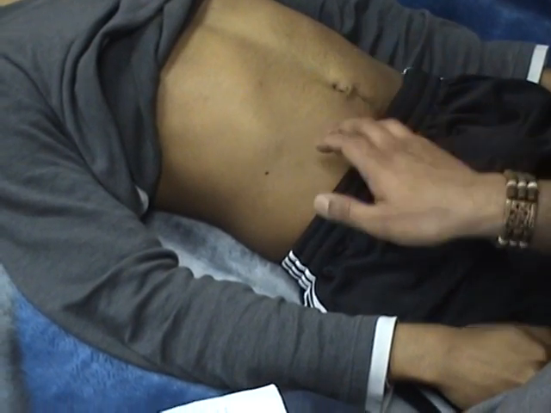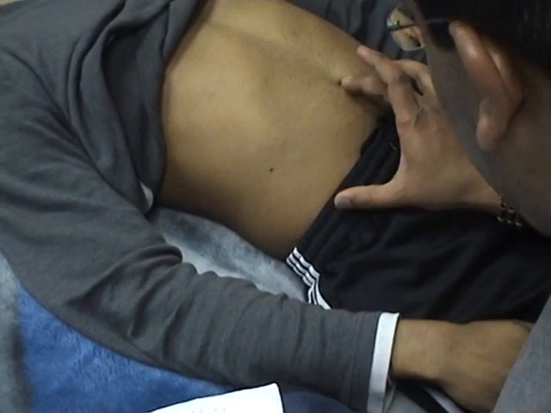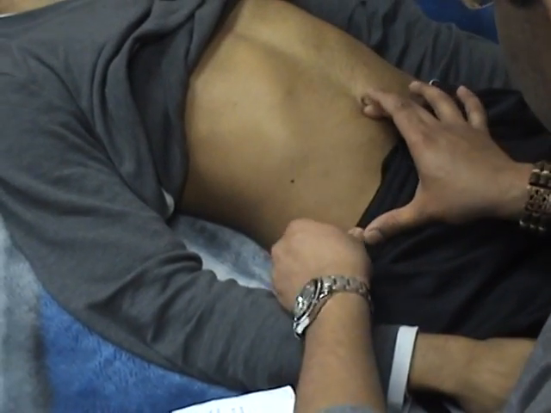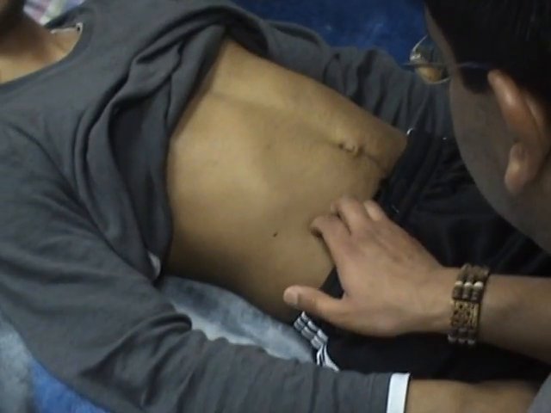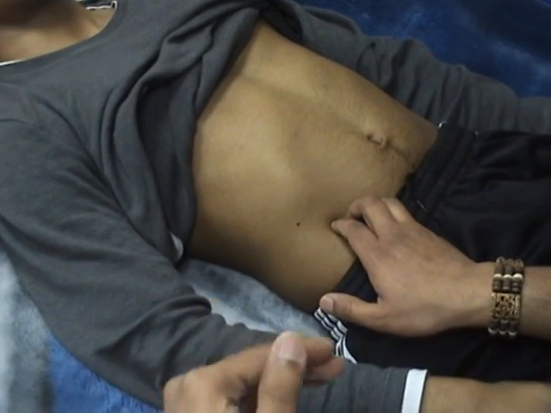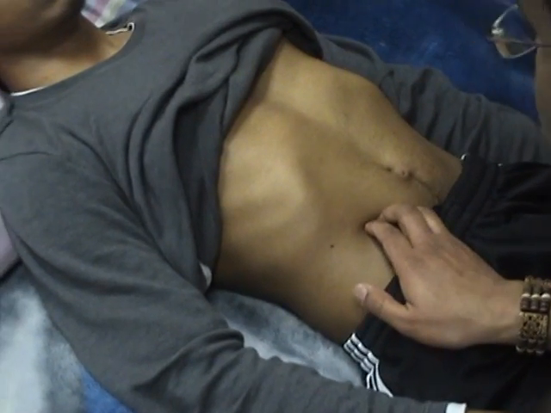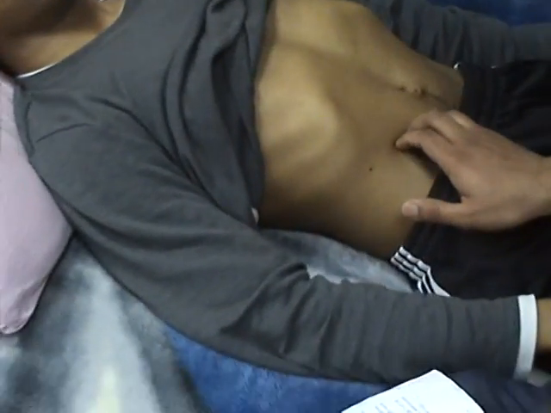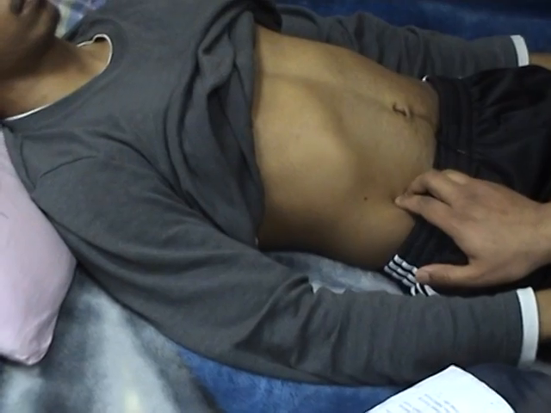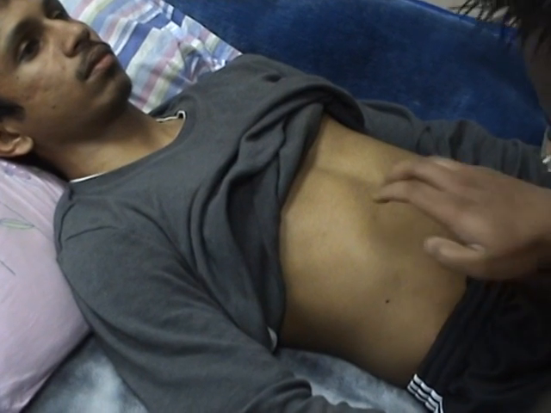So where are you supposed to place your hand? In the lower third. If this is the line, you place your hand here, then ask the patient to inspire and expire. Inspire, skin fold upwards; expire, skin fold downwards. So it goes up, comes down. You push up, pull it.